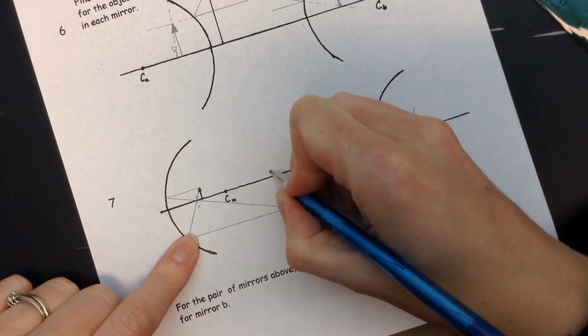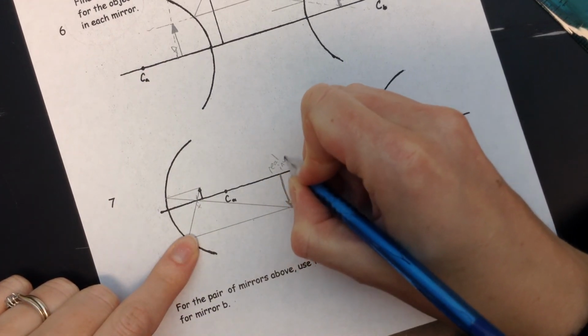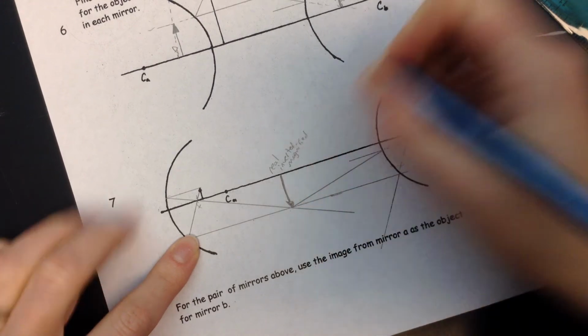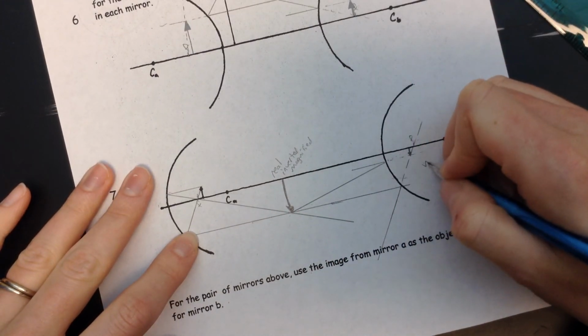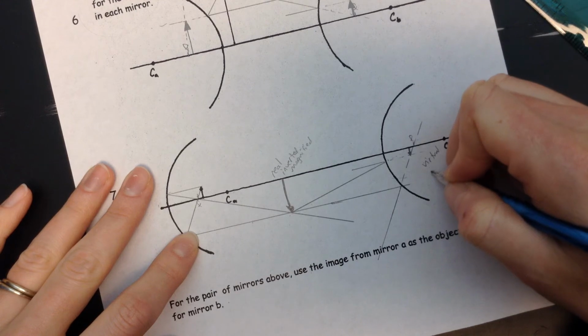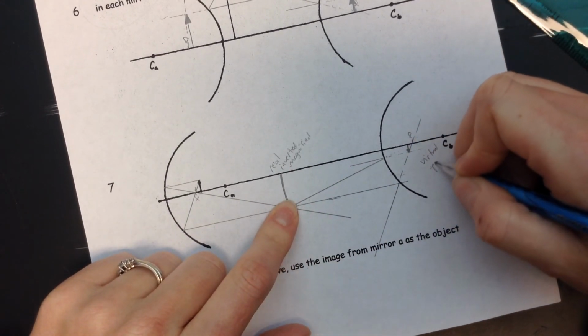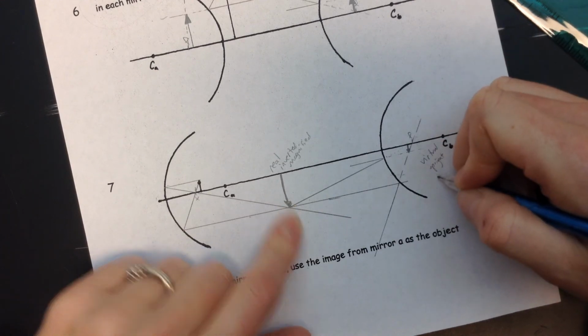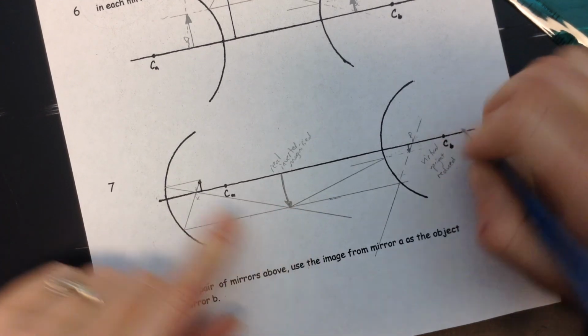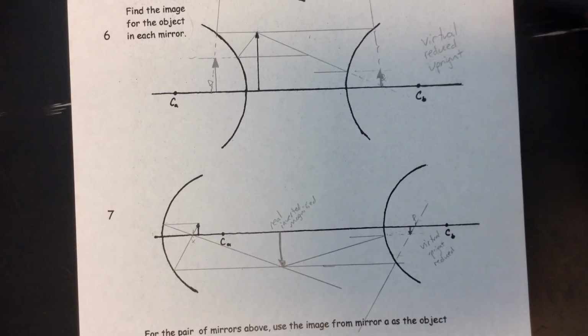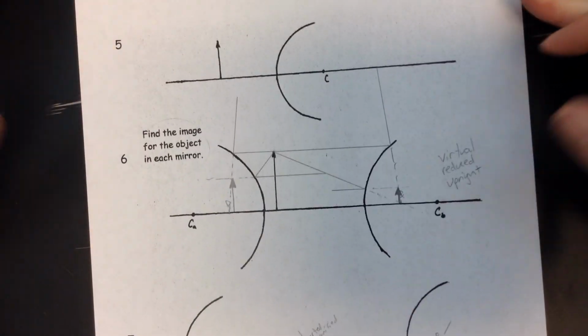So this one is a real inverted magnified image, and then this one is a virtual. It would be upright because its object is here, and it is reduced. In fact, it looks like it's smaller than the original, so that's fun to think about too. So I know that was a long video, but it's good to do some practice.